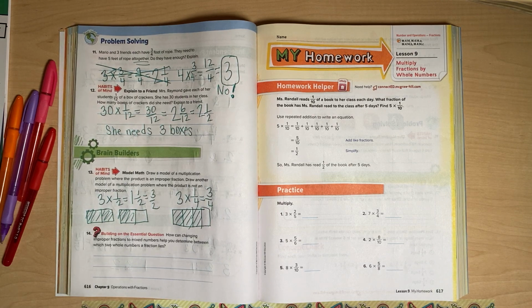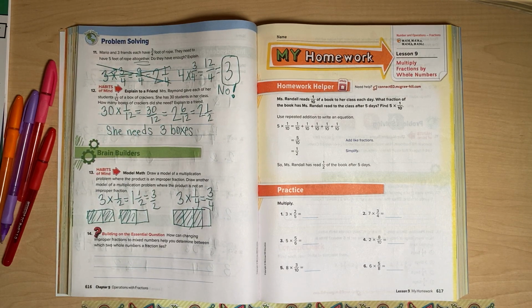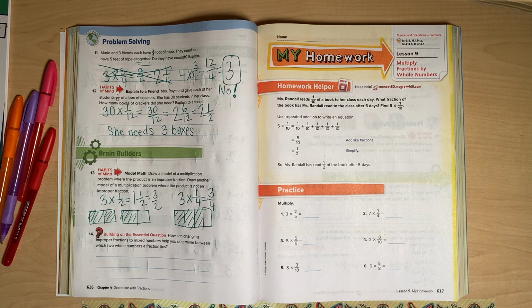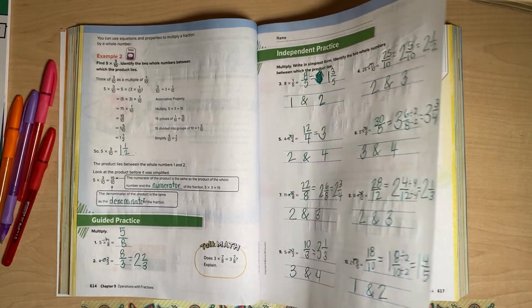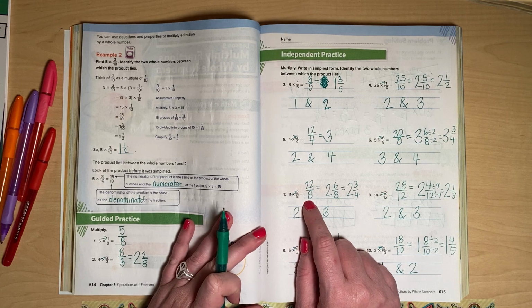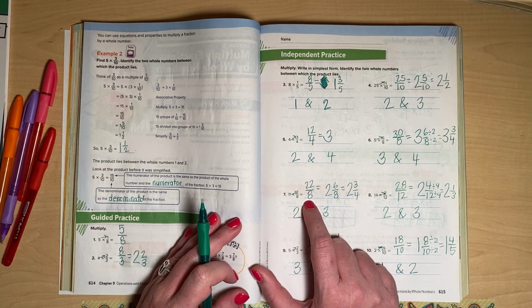Down at the bottom, how can changing improper fractions to mixed numbers help you determine between which two whole numbers a fraction lies? Oh, that's super simple because then you can see the whole number. So for example, let's go to one of these. Right here, 22/8. If I'm just thinking of 22/8 and I want to know what two whole numbers that comes between, off the top of my head, can I do that?